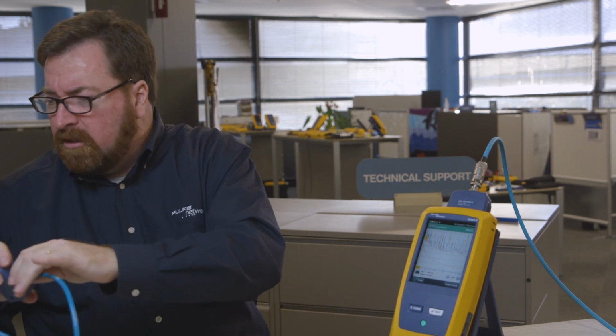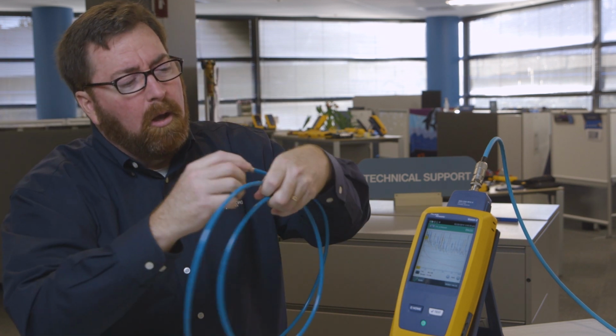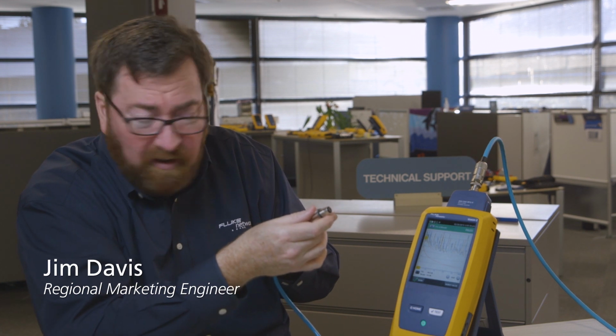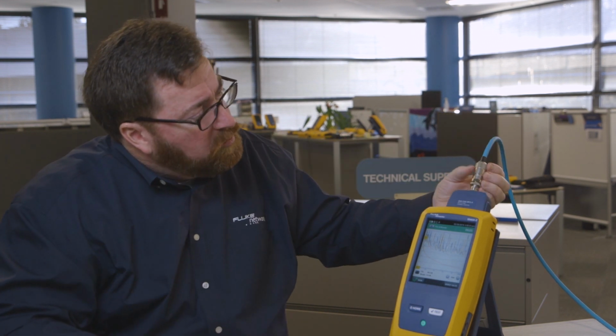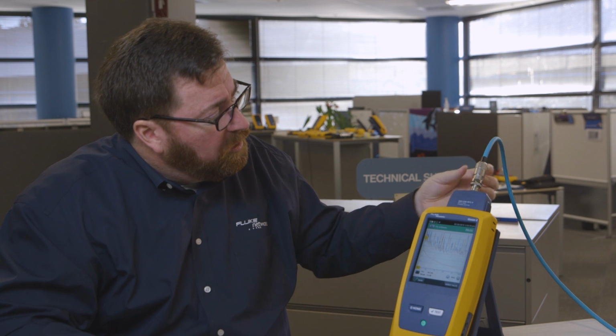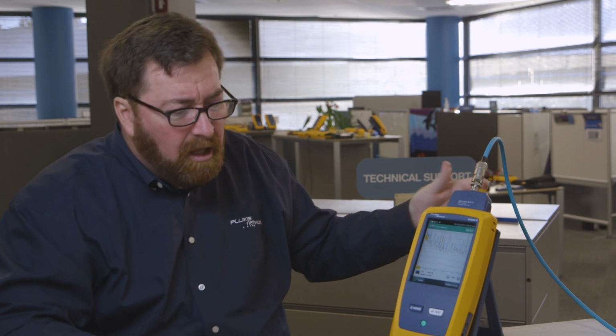Now I want to introduce a new concept to you, and that concept is, where was my connector terminated? Was my connector installed in a factory? We see a nice, beautiful factory installed connector. Or was my connector installed in the field? Here we have a field installed connector. And that's actually going to have a bearing on which test limit we're going to use.